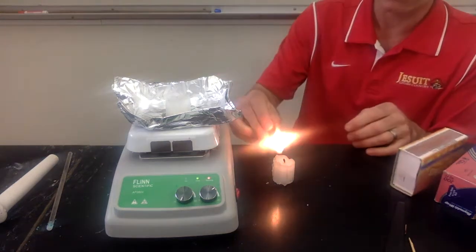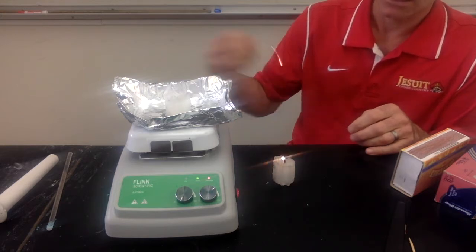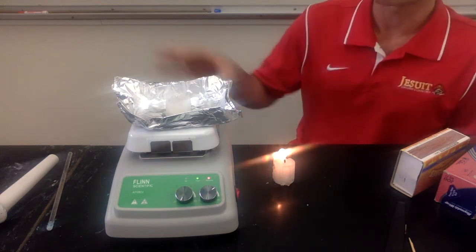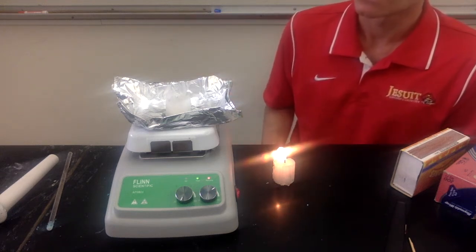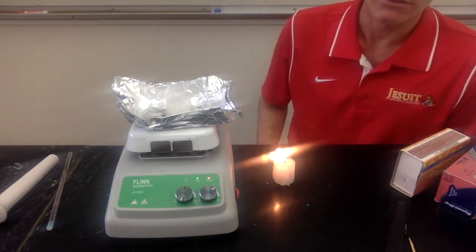So this is another candle, same kind of candle, and we'll be lighting this one and letting this one burn for about 5 minutes. So you can observe both at the same time, the candle on the hot plate and then the candle that is just on the counter and burning.